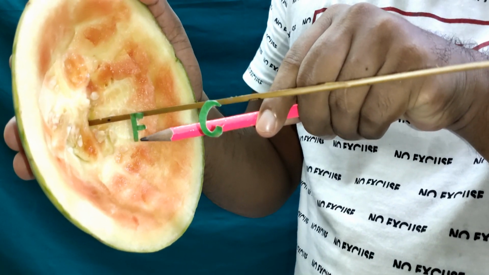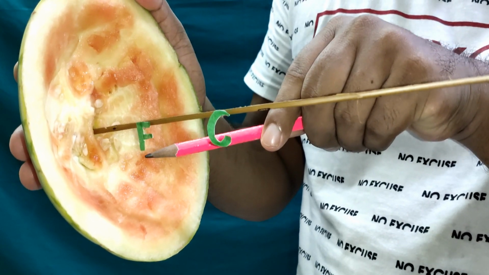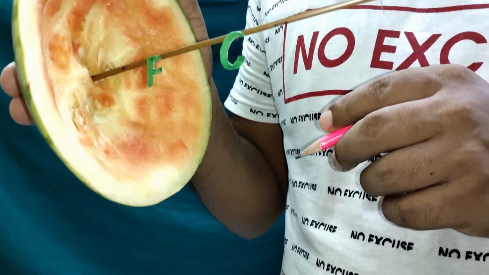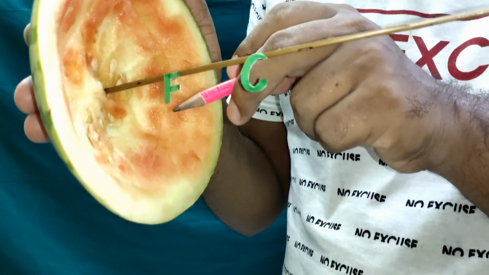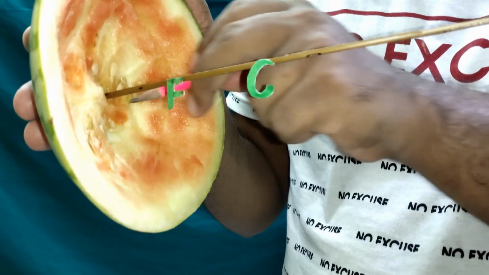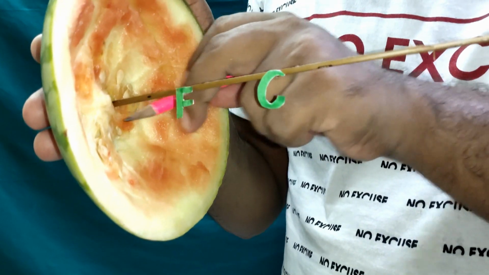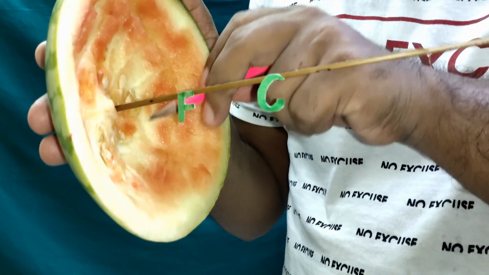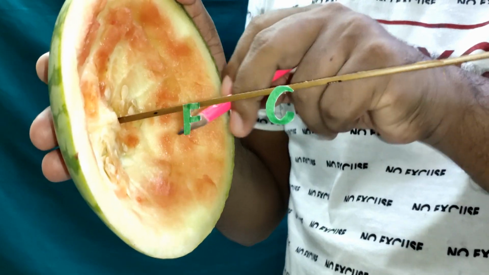It is denoted by the symbol capital F. This is the fourth term. Next, the distance between pole and capital F is called the focal length. It is denoted by the symbol small f. This is the fifth term.